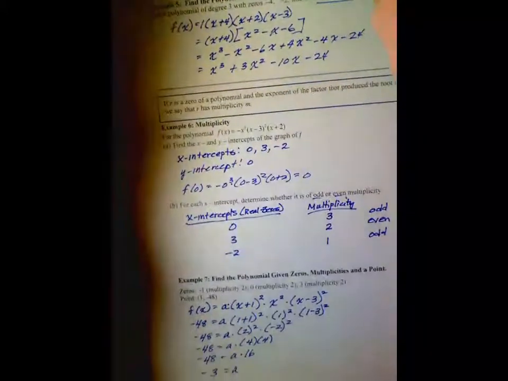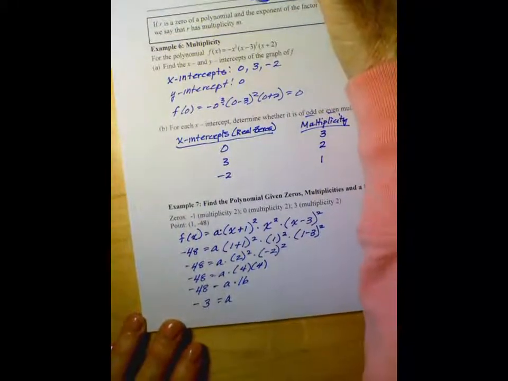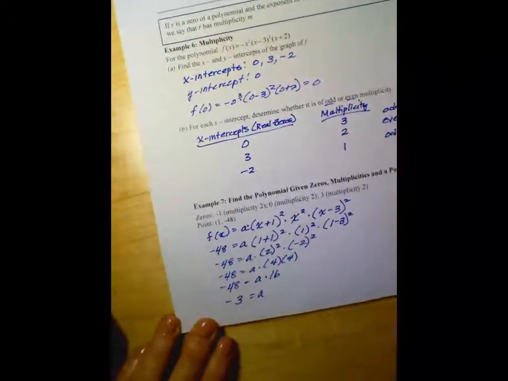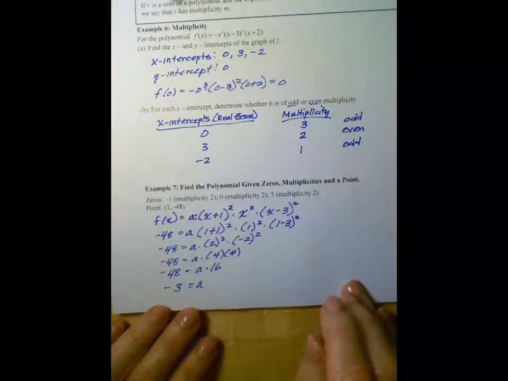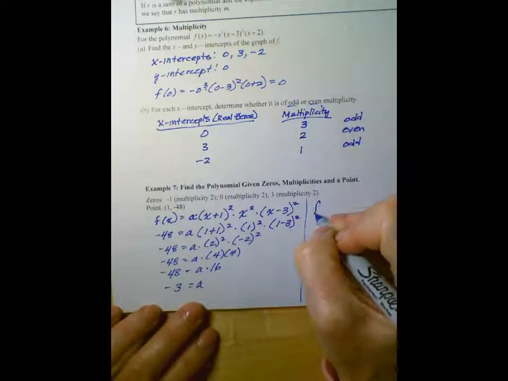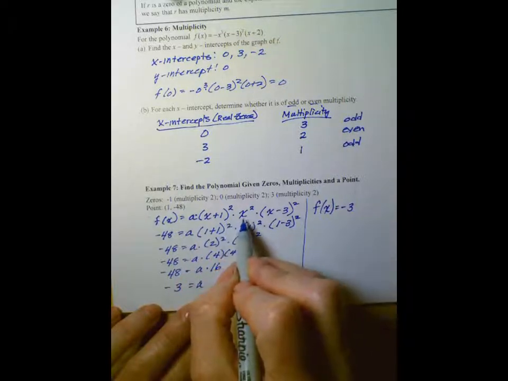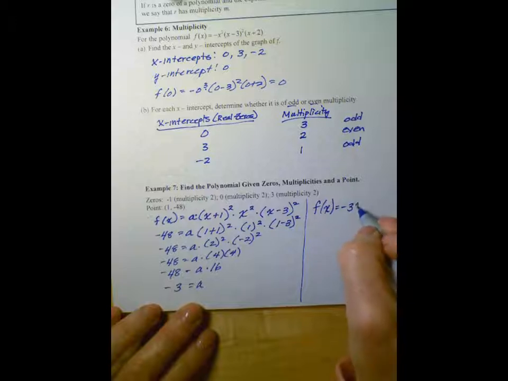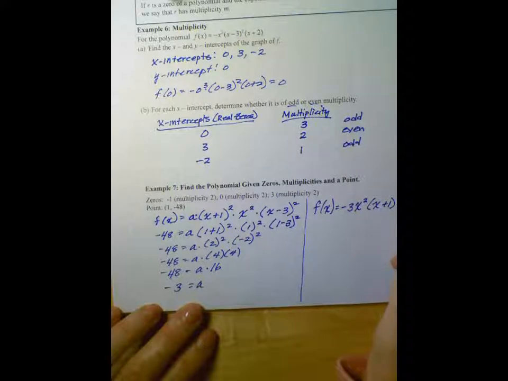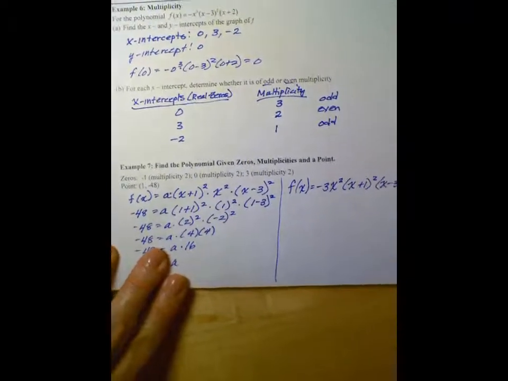Sorry, we're having trouble seeing that. Let me see if I can fix it a little bit. All right, so our leading coefficient, now we know what that is. It is -3. So now we've got to write this thing out. What is our polynomial function? I'll do it over here. f of x equals -3 in all of this, but I don't like this x squared being there. I'm going to rearrange: -3x squared times (x plus 1) squared times (x minus 3) squared. Let's get this all on here. There we go.